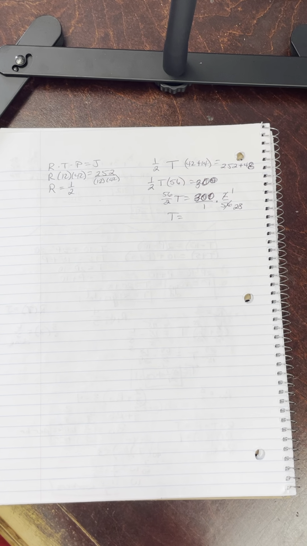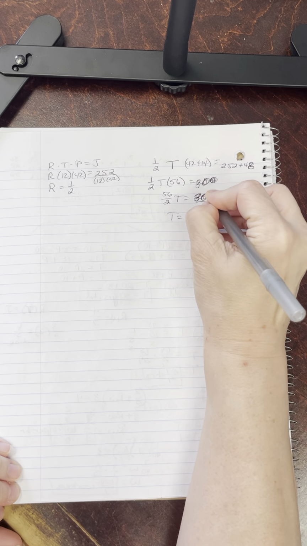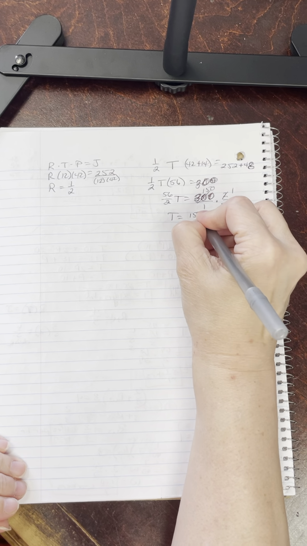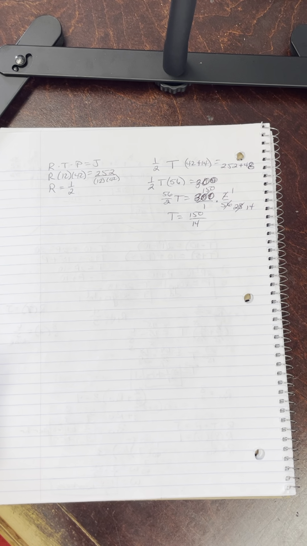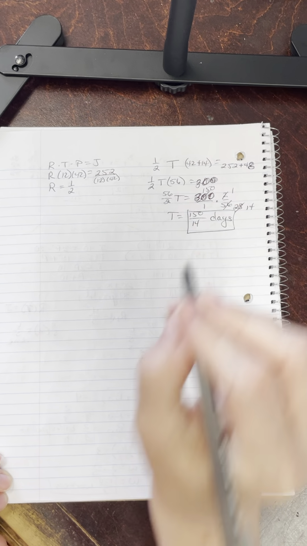Now, can I reduce anything there? 28 and 300 will definitely go down by 2. That goes to 14 and 150. So 150 over 14. They didn't reduce it down that way. They took it again to decimal, and it's time, and the original question was for days. I'm going to leave it that way.